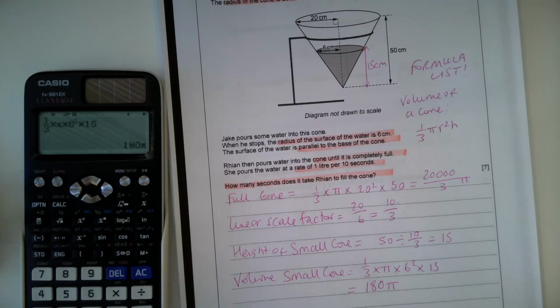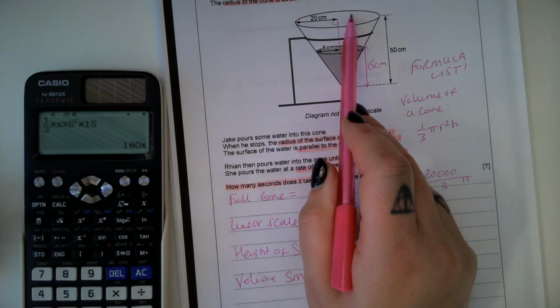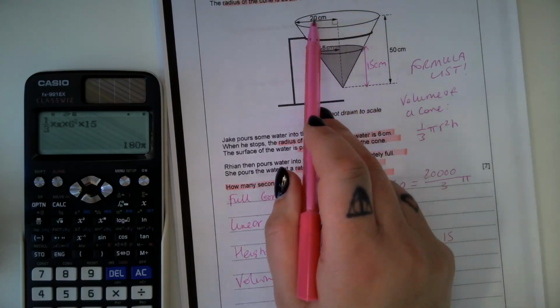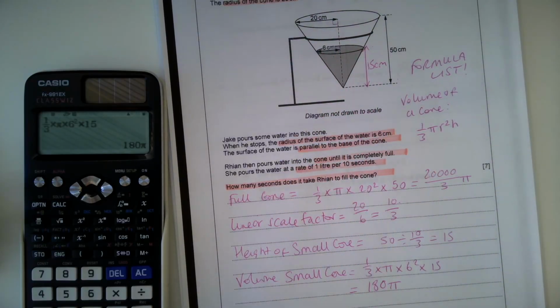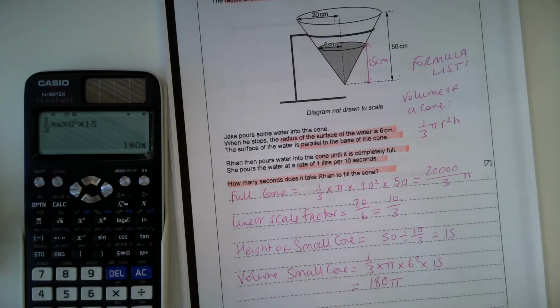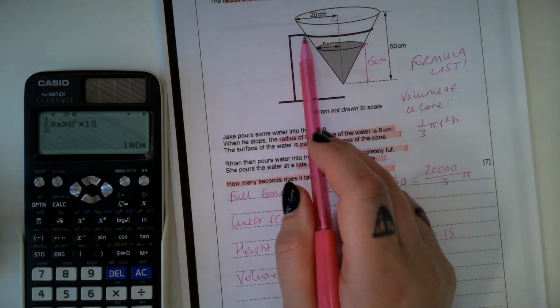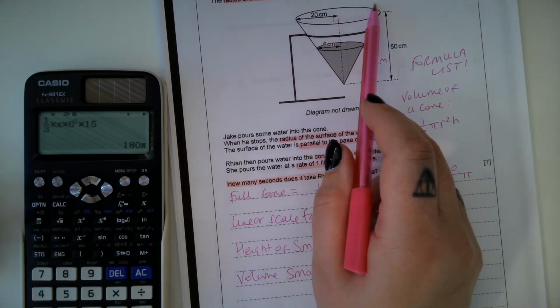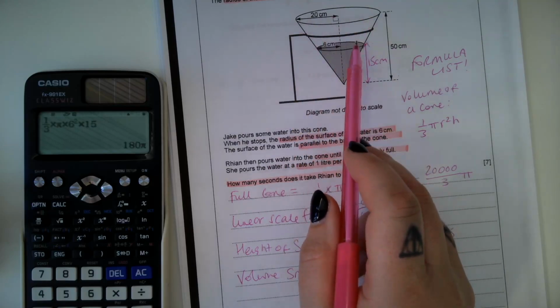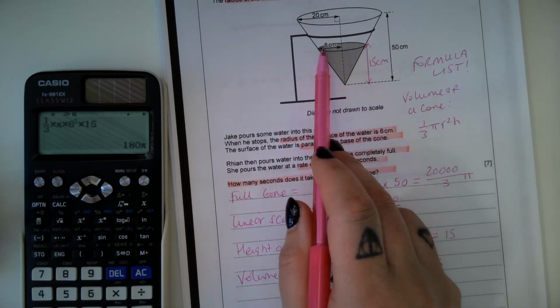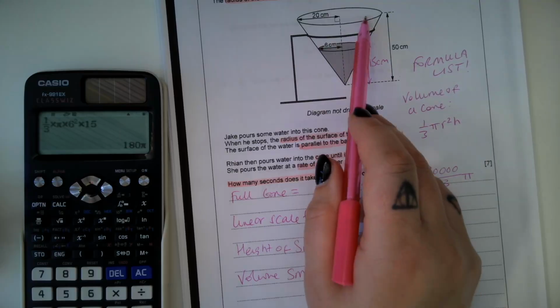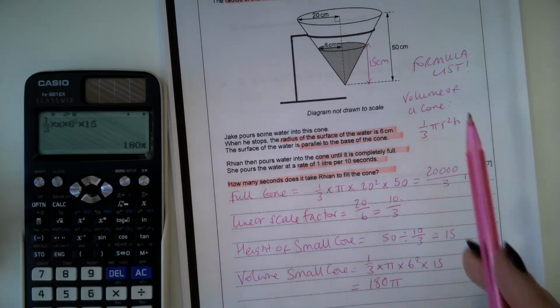Now the reason why I've found both volumes is because when Rhian pours water into the cone until it's full, she's only filling this bit of the cone, so I need to find out what the volume of that bit is so that I can calculate how many seconds it takes her to fill it. This is called a frustum, and that's when you have a cone or a prism shape like this, and you take off a similar version from the top. So you take a smaller version from the bigger version, and this white area is the frustum.